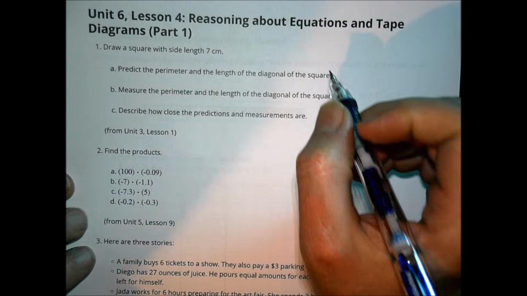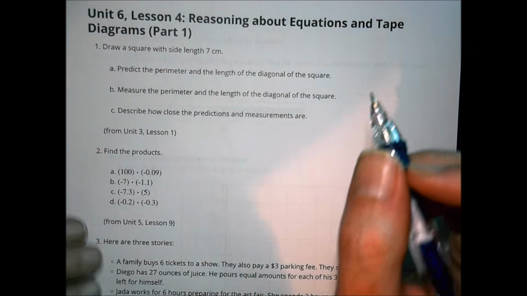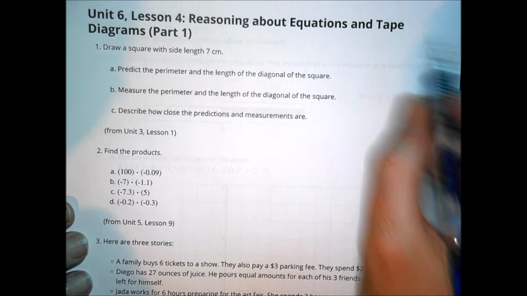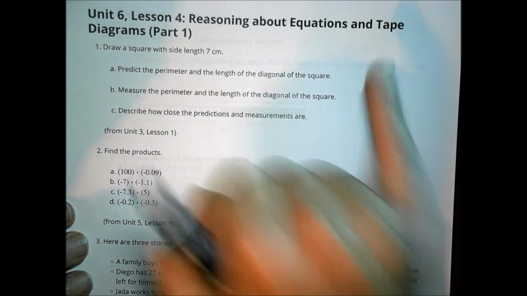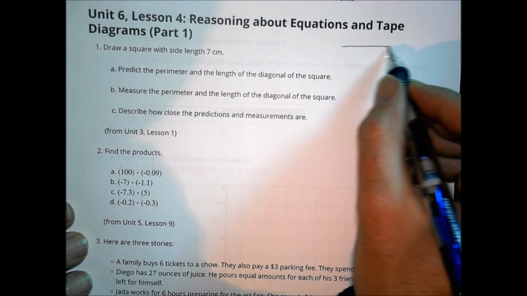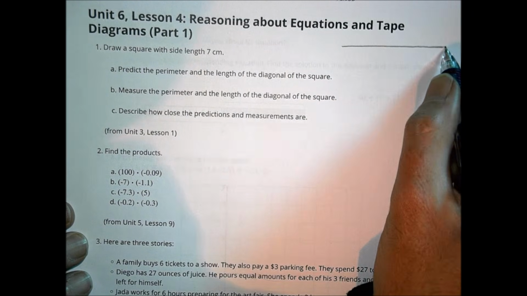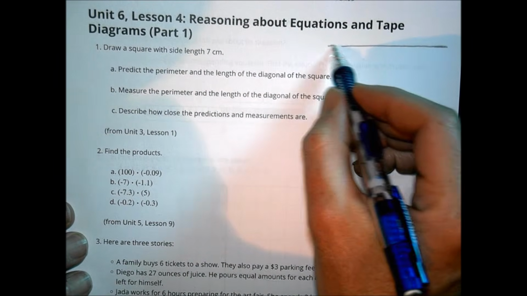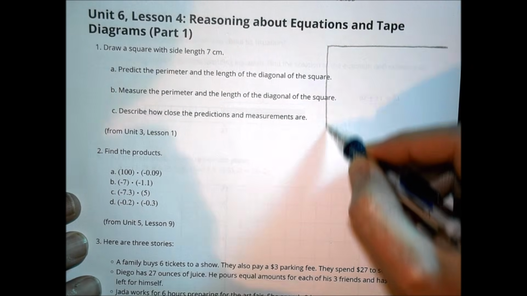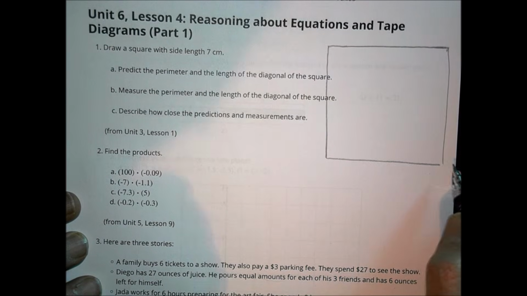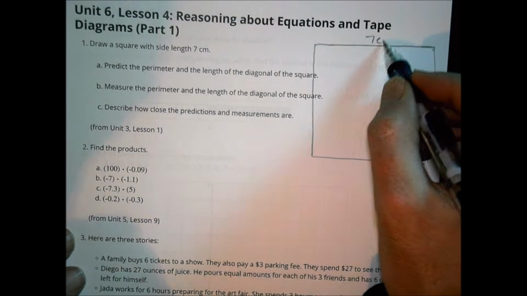All right, as I'm sitting here in this new room I'm doing the work in, I realize I forgot my ruler. That's okay. It says draw a square with a side length of 7 centimeters. Well, 7 centimeters is about a pinky. Okay, so 7 centimeters is something about here. Maybe a little more than that. 7 centimeters, that's 1, 2, 3, 4, 5, 6, 7. Something like that or so. So if I was to draw a square that's about 7 centimeters, you should have something that looks about like that for 7 centimeters for the length.